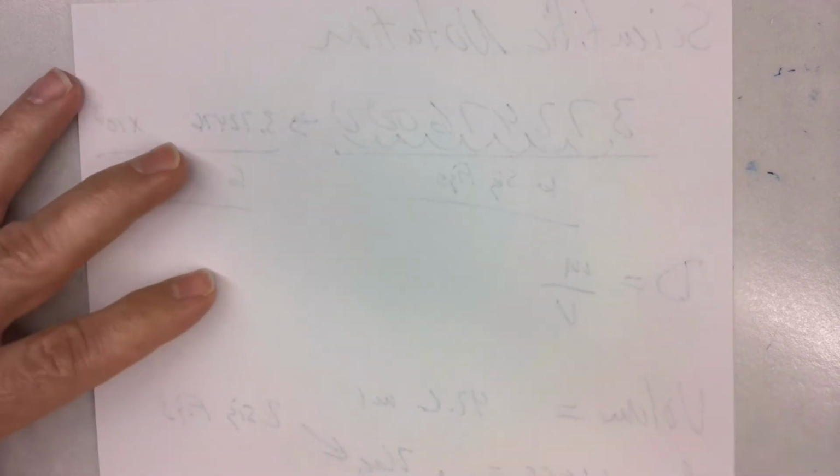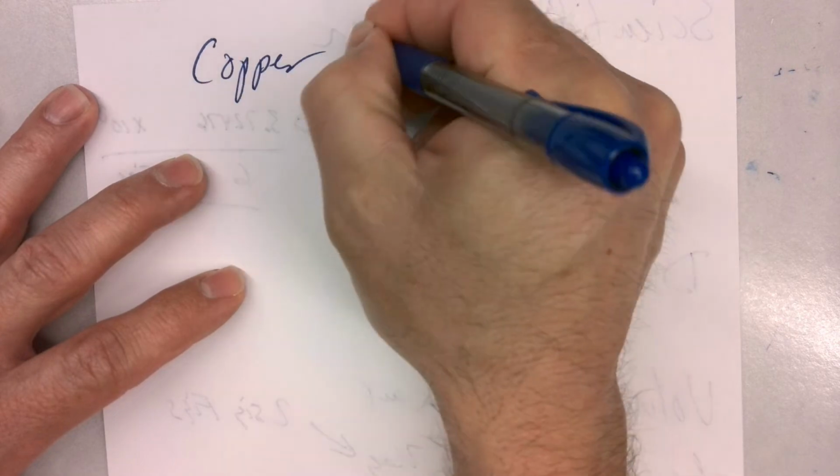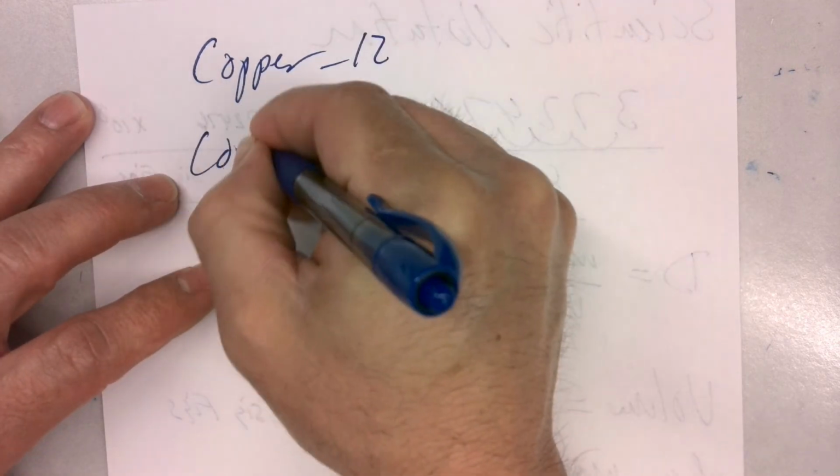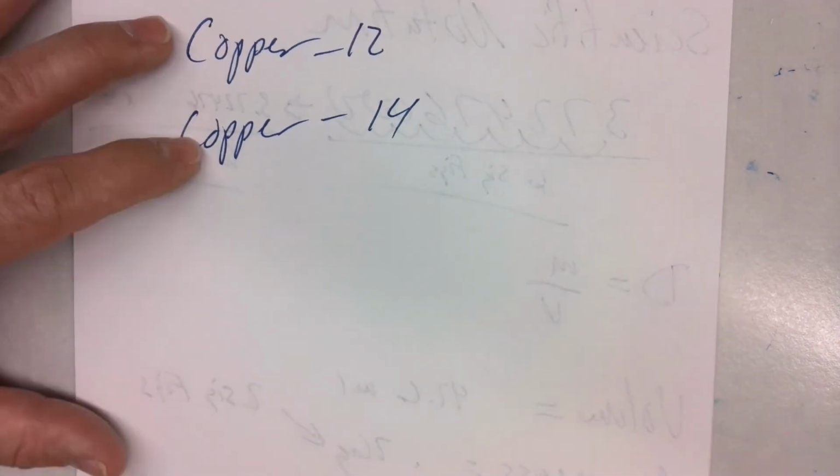Alrighty, so let's say that I have copper 12 and I have copper 14. These are my 2 isotopes of copper, right?